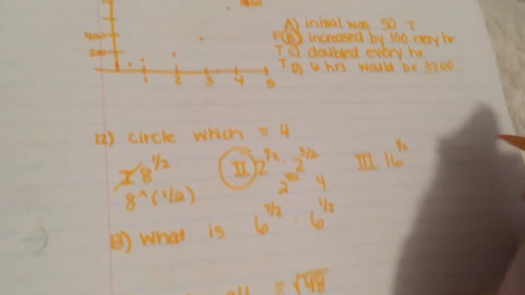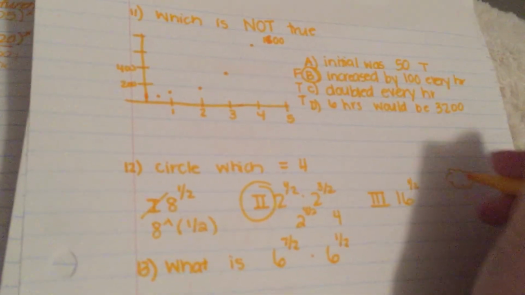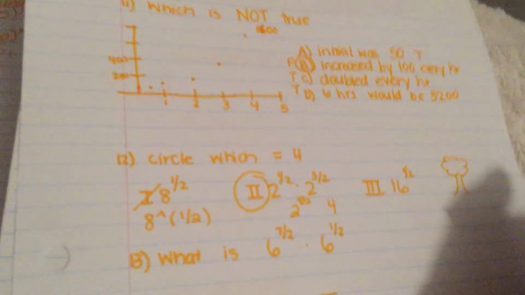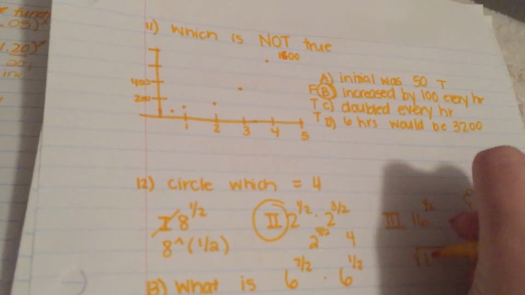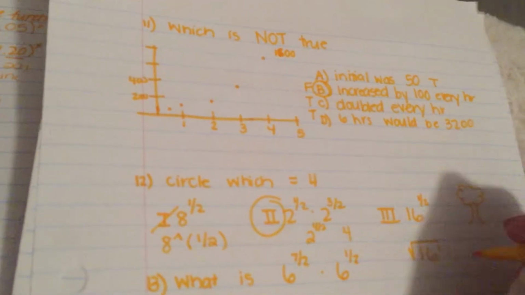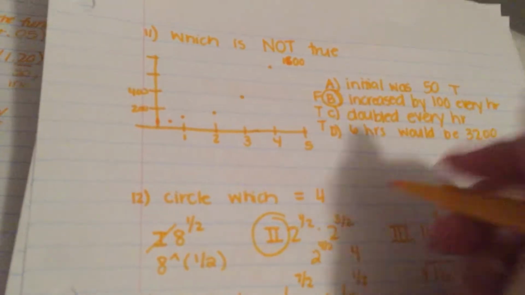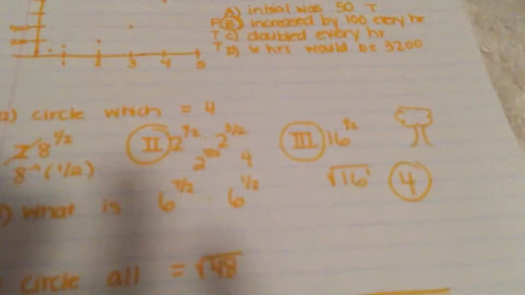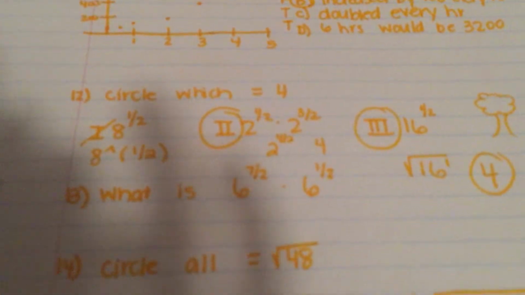The bottom number is the root. You think of your trees, remember? On the bottom is the root. So it's the square root of 16 to the first power. The square root of 16 is 4. And remember, you can just plug those in your calculator.